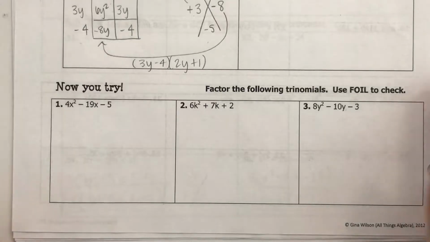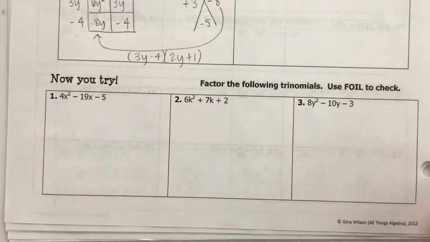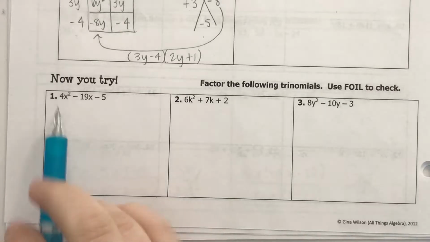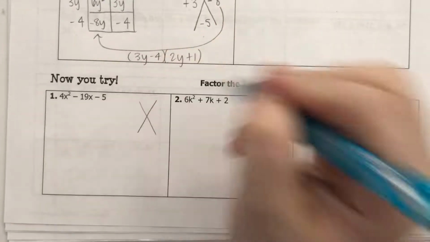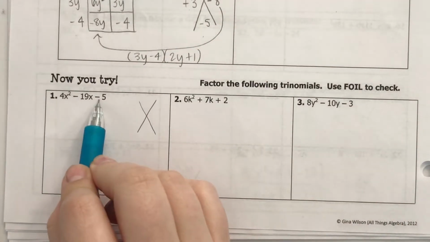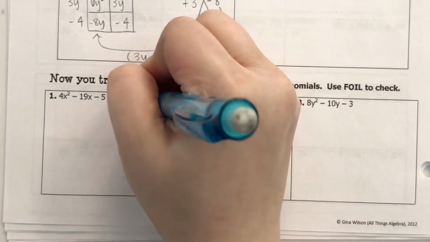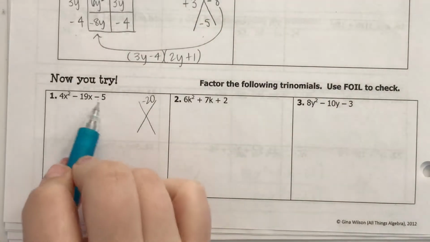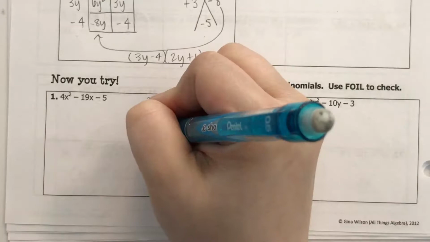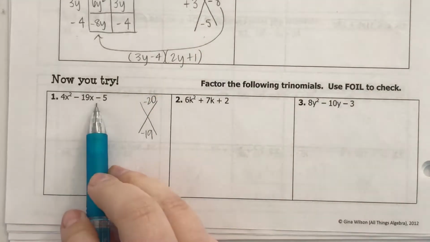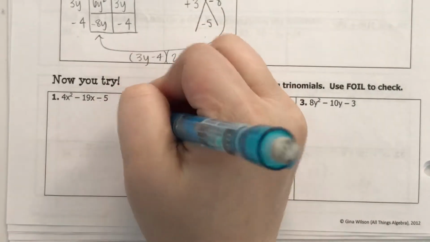Okay, so let's do the odds together in this video. Number 1 says 4x squared minus 19x minus 5. We're going to draw our little x. 4 times negative 5 is negative 20, because remember we multiply our first and last numbers together. And we're adding to negative 19. So this number is negative, which means I'll have a positive and a negative.